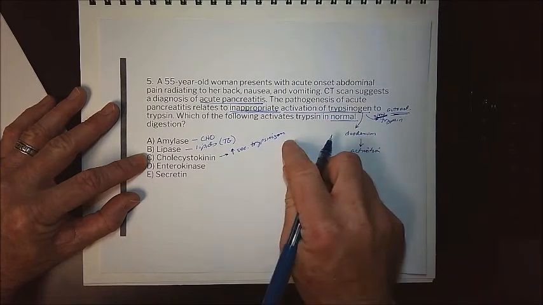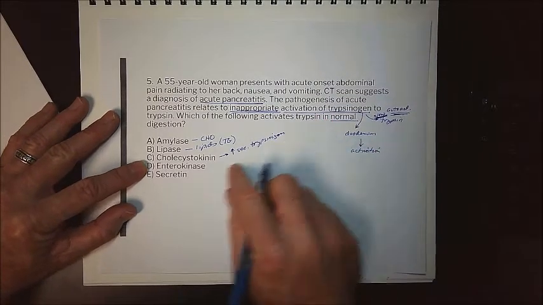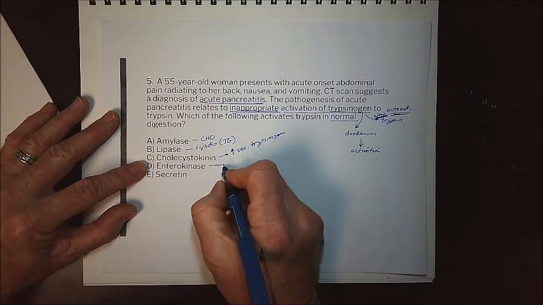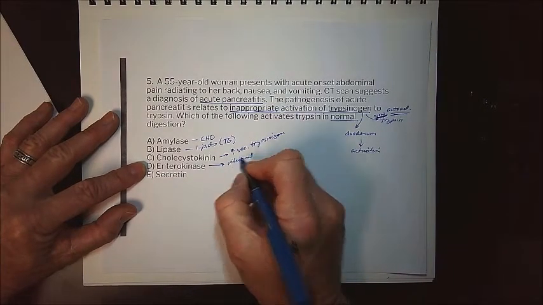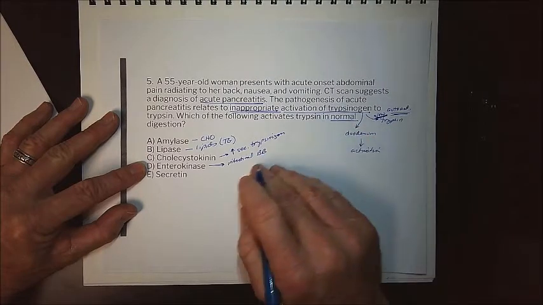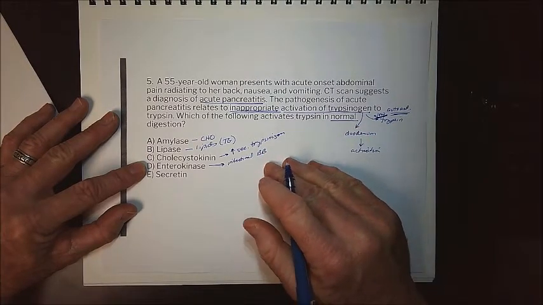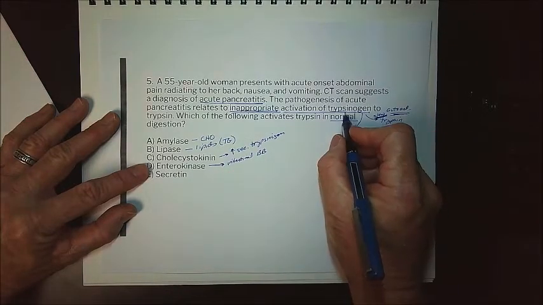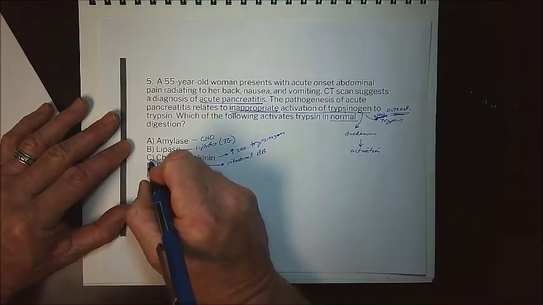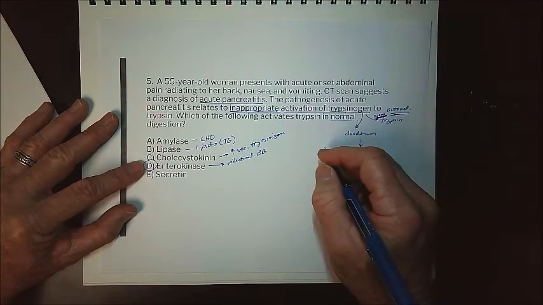Okay? But it's not involved in the activation. Enterokinase? There we go. This is on the intestinal brush border, which is the epithelial layer facing the lumen, and this is involved in activating by cleaving the trypsinogen into the trypsin. So I'm going to say choice D is correct.